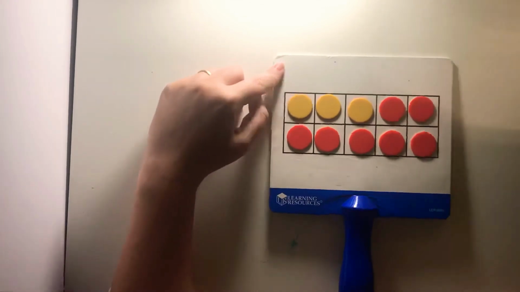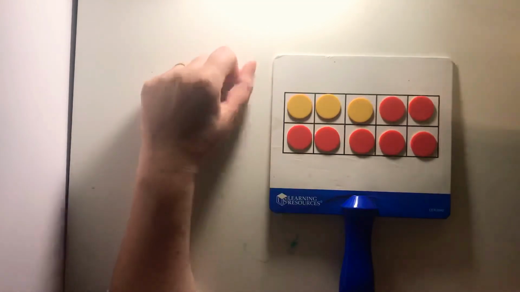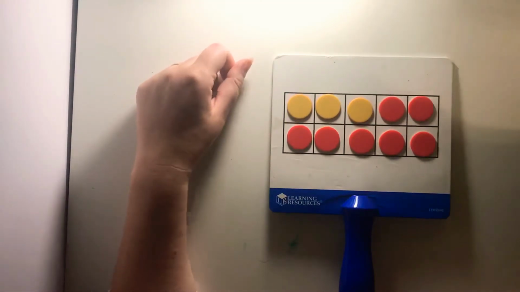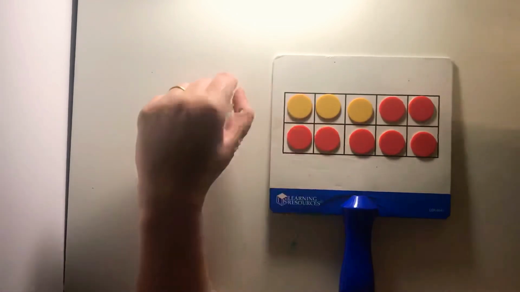Wow. So no matter which colour we're using, 7 plus 3 is the same as 3 plus 7. 7 plus 3, 3 plus 7.